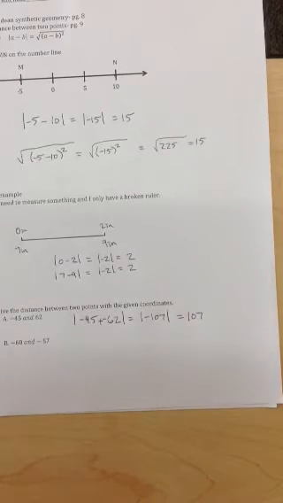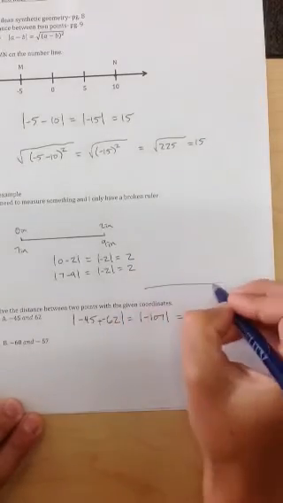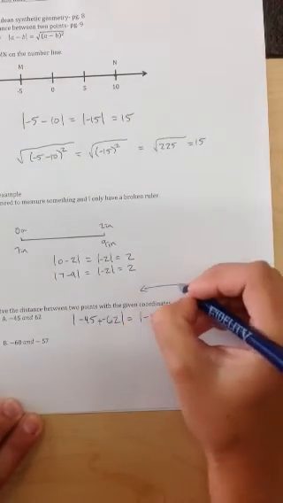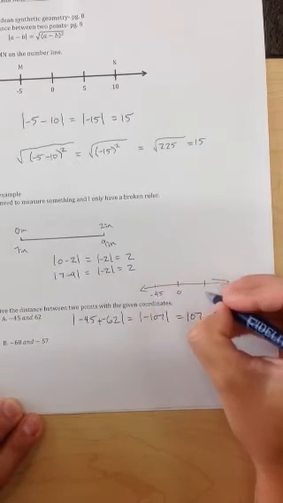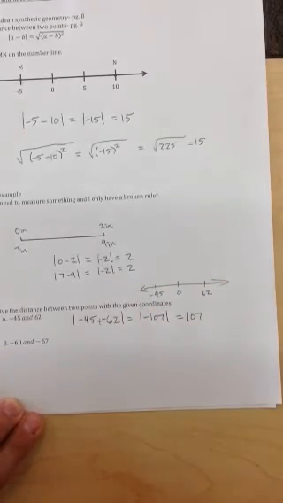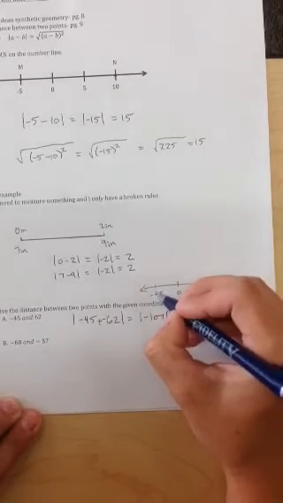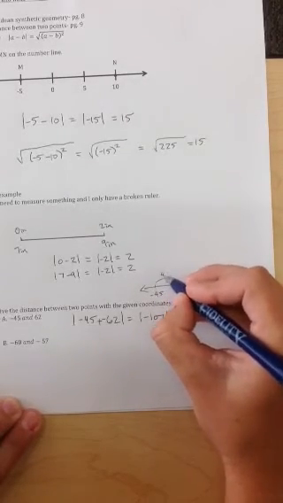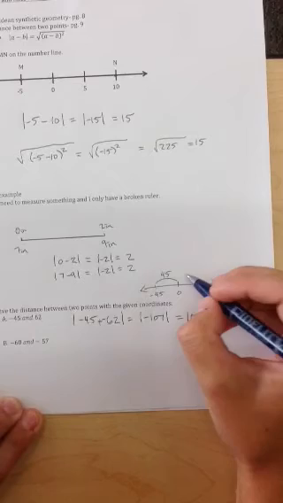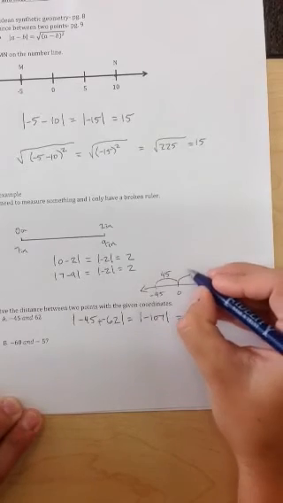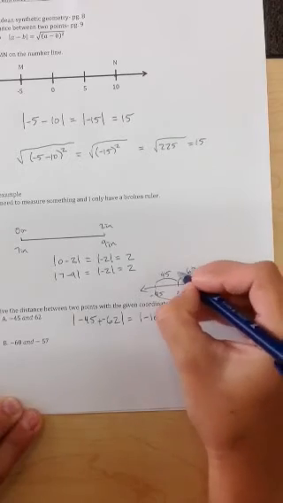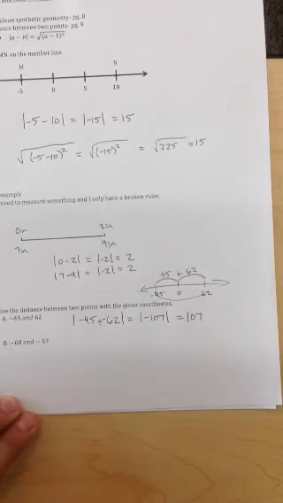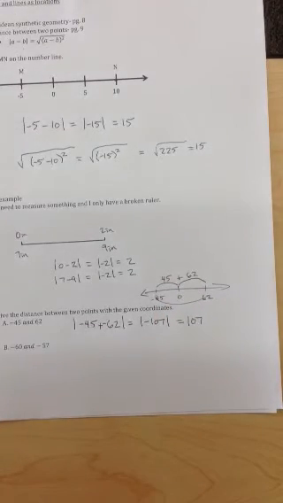Okay, and if you think about that in the concept of a number line, so say I did have a number line here, say I got 0 on there, negative 45, positive 62, well, I would basically be going to get from negative 45 to 0, that's 45. Then if I go from 0 to 62, that's 62. So to get my total distance there, just add them together. Okay, same kind of concept.